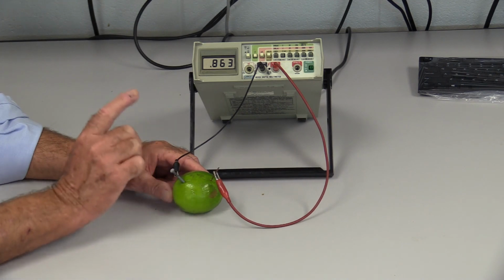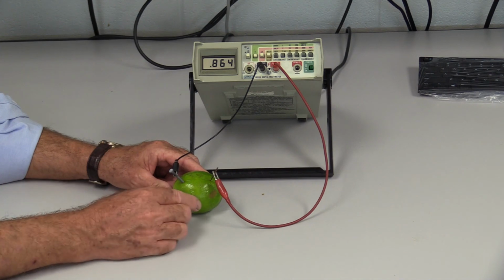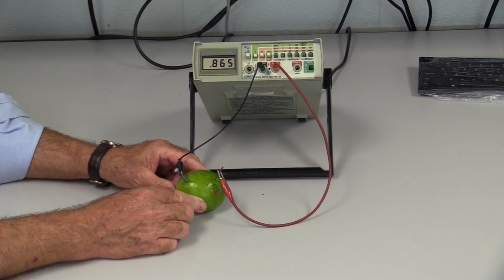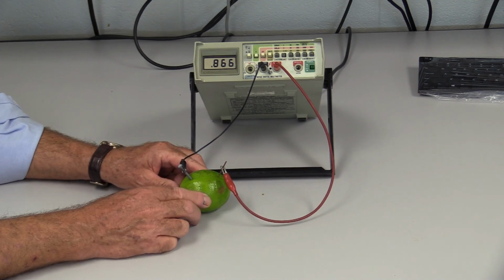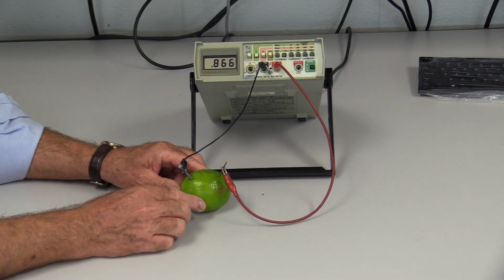And you notice the voltage has increased a little bit because as the two electrodes are in the citric acid, it's cleaning some of the oxides off the surface of the metals. So the voltage actually will increase just ever so slightly. So this is an example of chemical action used to produce electricity. We have to have an electrolytic material, in this case citric acid, and two dissimilar metals, copper and zinc.